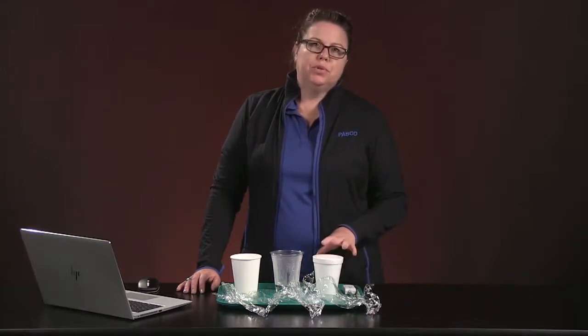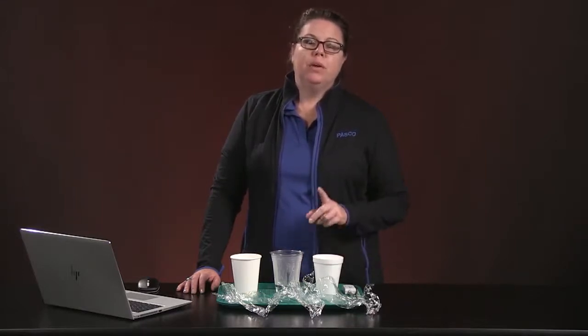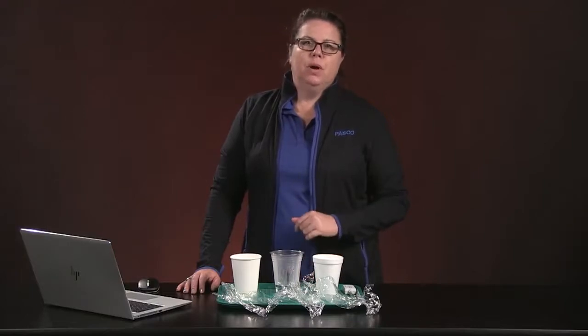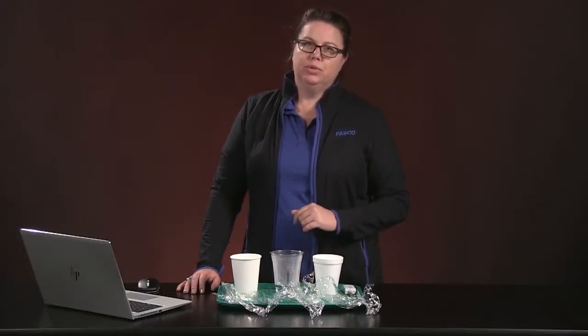All right, so once you've recorded those in Table 2, the last step is to calculate the change in temperature that occurred in each cup. You may want to use the calculator for this step. Remember, change in temperature is ending temperature minus starting temperature. You can pause the video to complete Table 2.